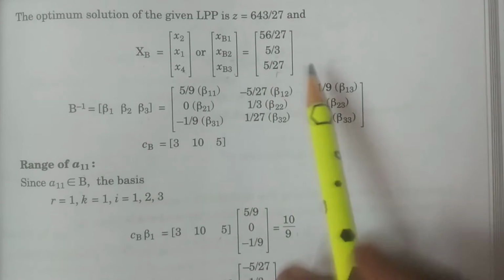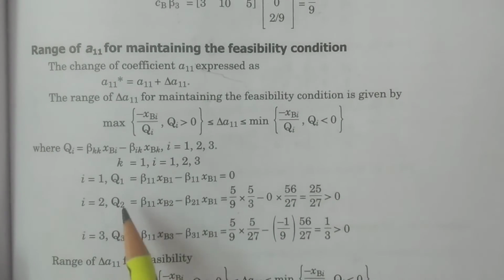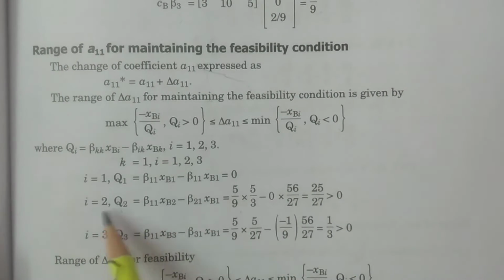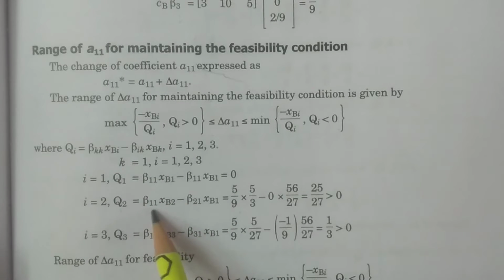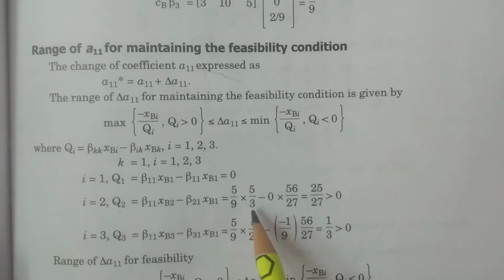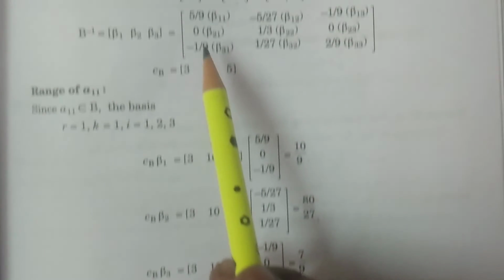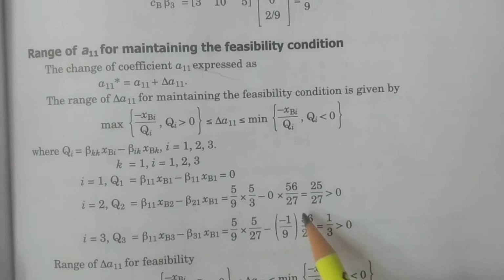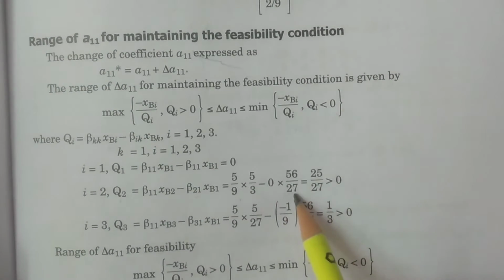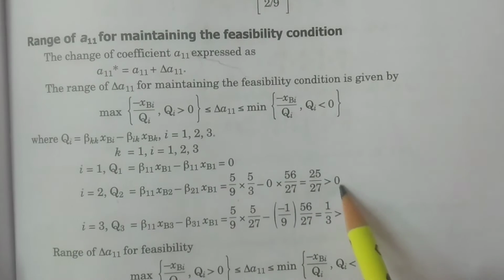So these are the values we are using now, in which we are calculating q2, I is equal to 2, beta 11 xb2 minus beta 21 xb1. What is beta 11? 5 by 9, xb2 5 by 3 minus beta 21. Beta 21 is, I have shown that it is 0. You see here, this is beta 21, it is 0. And xb1 is 56 by 27. So therefore final answer is 25 by 27. You calculate it, you will get it. It is greater than 0.